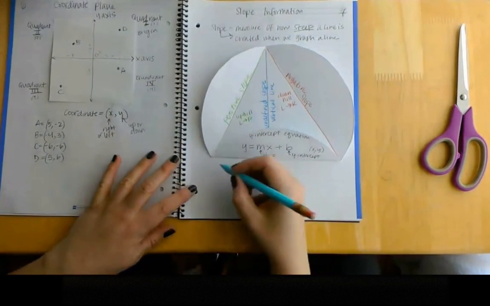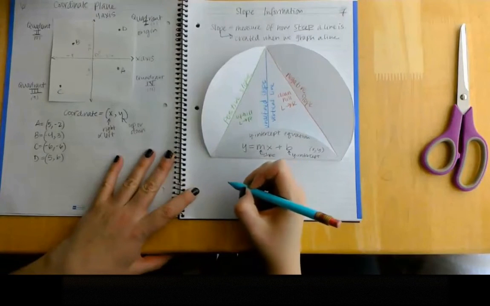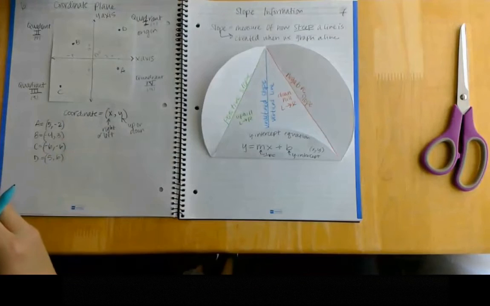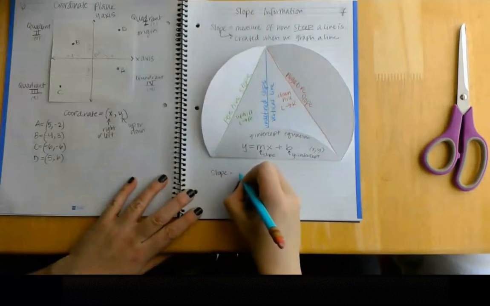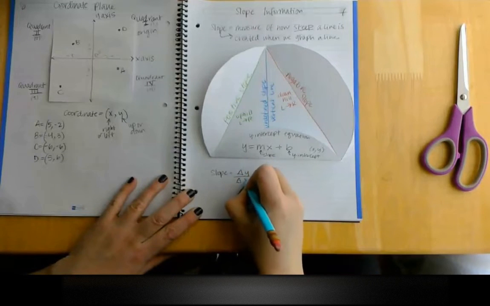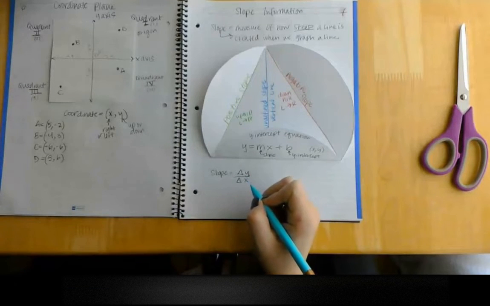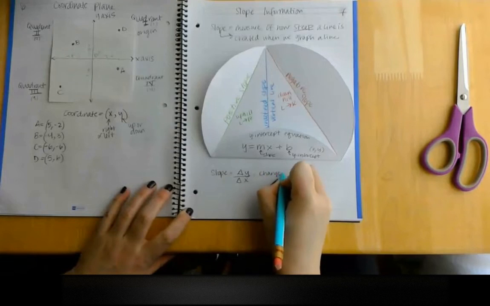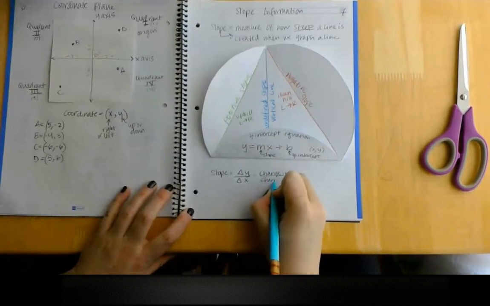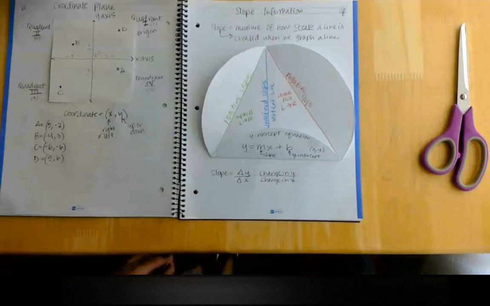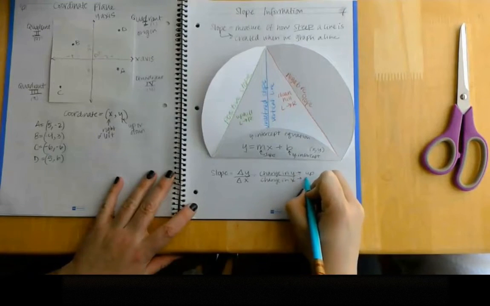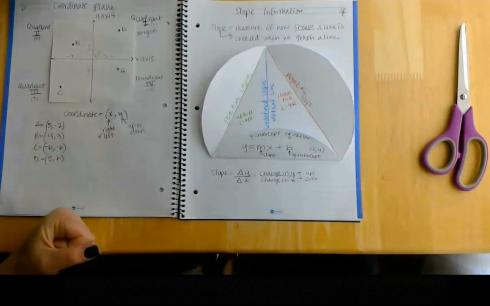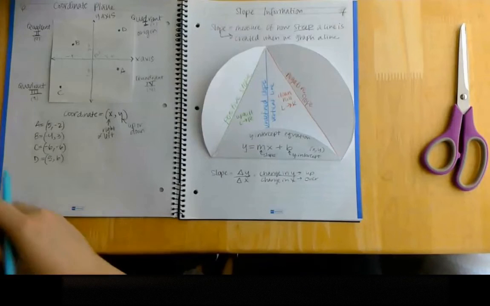fractions, and the reason for that is that the slope, let me find my notes here so that I tell you correctly. So slope is always the change in y over the change in x. So from one point to another, over the change in x. So this is how much I go up and how much I go over to get from one point to another. So again, you're going to be digging into that this week.